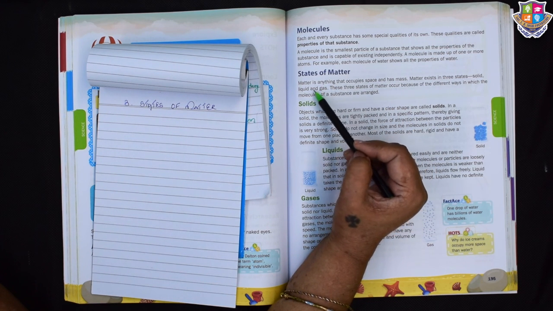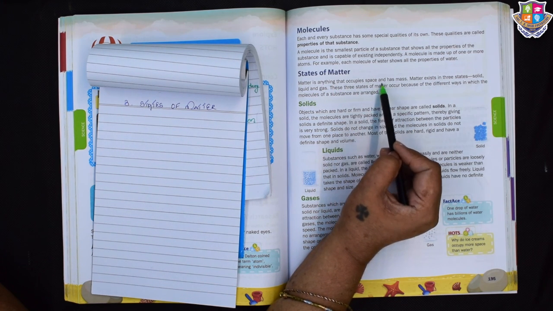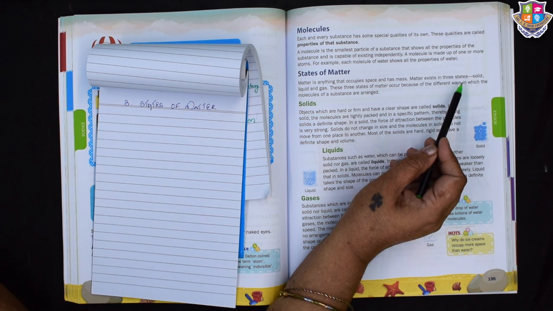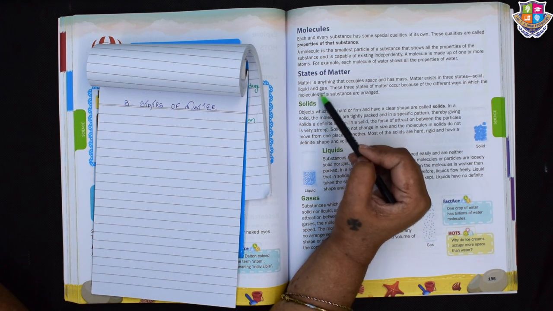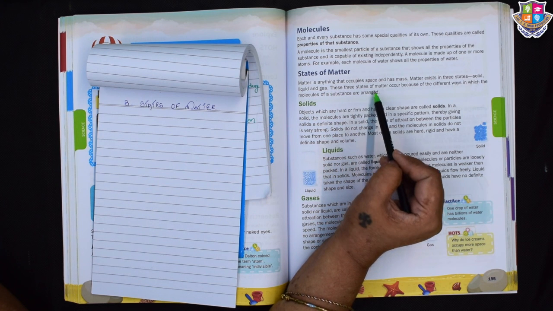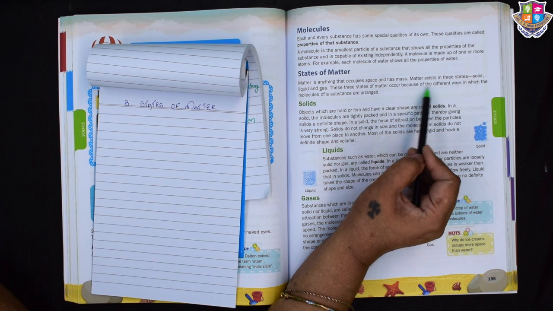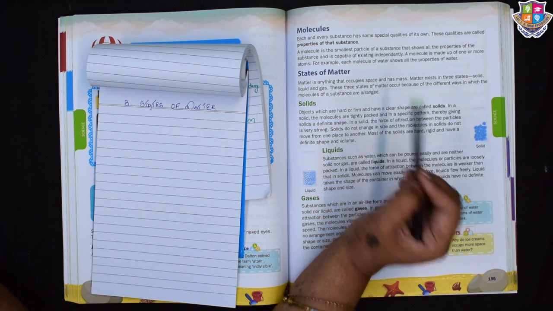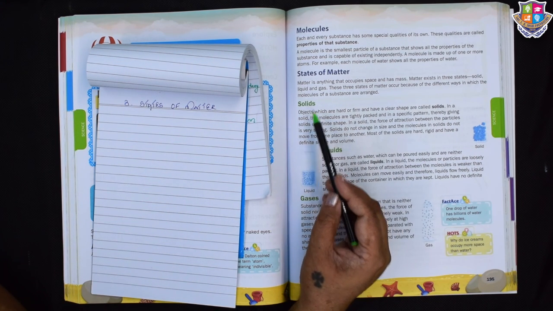States of matter. Matter is anything that occupies space and has mass. Matter exists in three states, that is solid, liquid and gas. These three states of matter occur because of the different ways in which the molecules of a substance are arranged. We move to the solids.